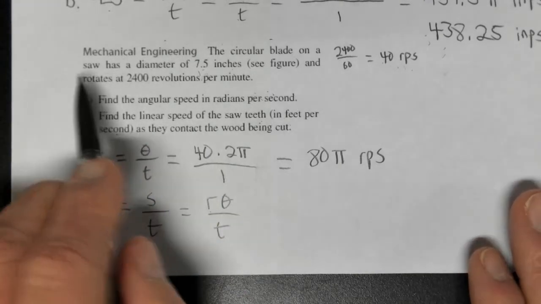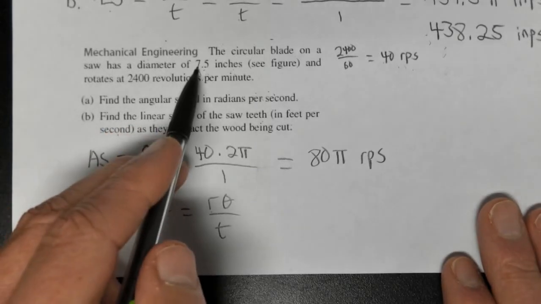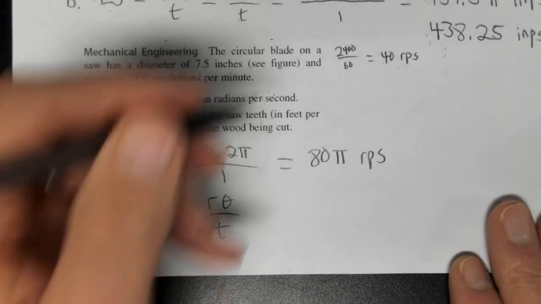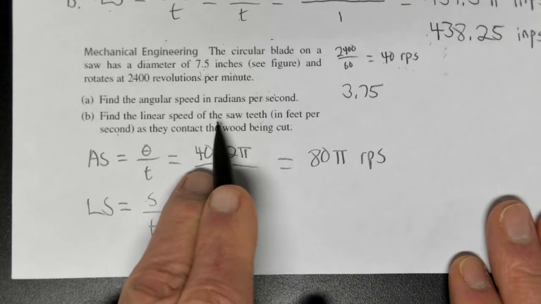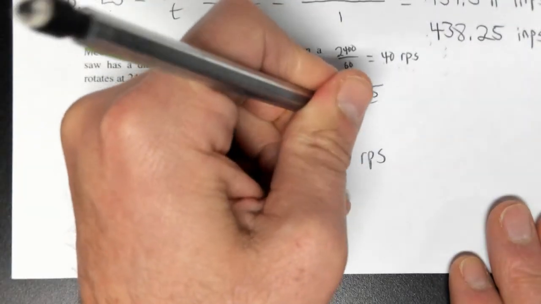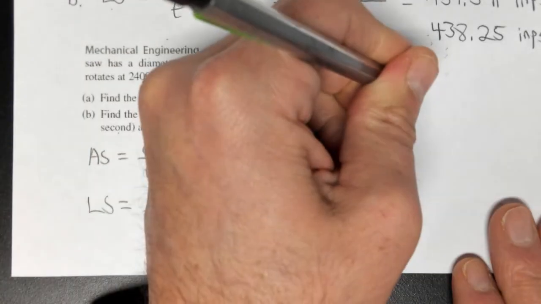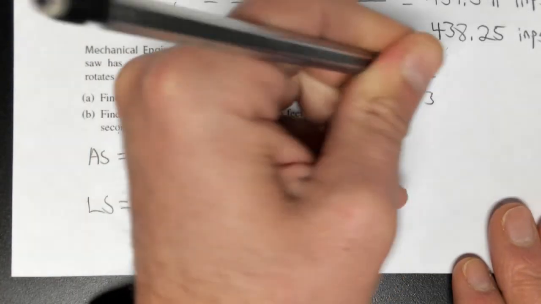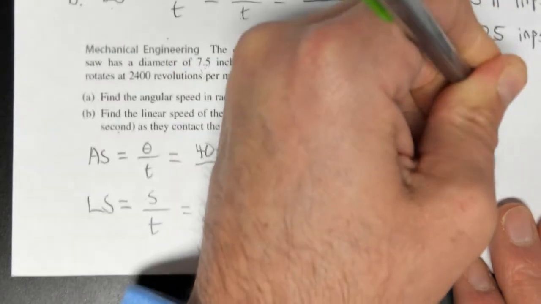And so the radius is now what I need to make sure that I'm looking for and plugging in. Now, here's the deal. If the diameter is 7.5 inches, then the radius is going to be 3.75 inches. But remember, I need to turn inches into feet by dividing this by 12. So I'm going to take that and divide it by 12 and make that 0.3125 feet.